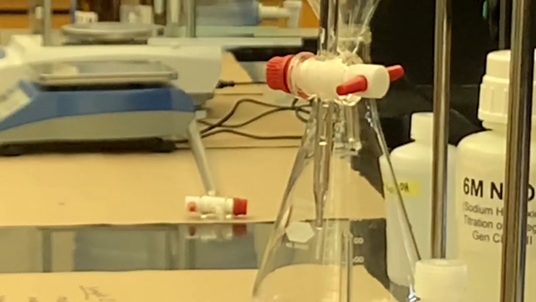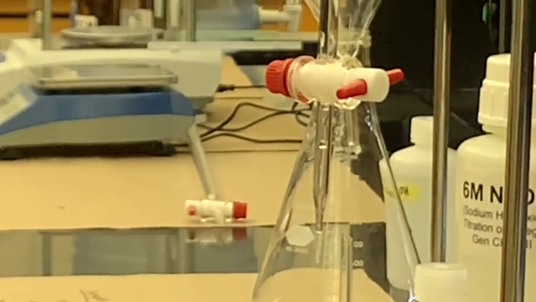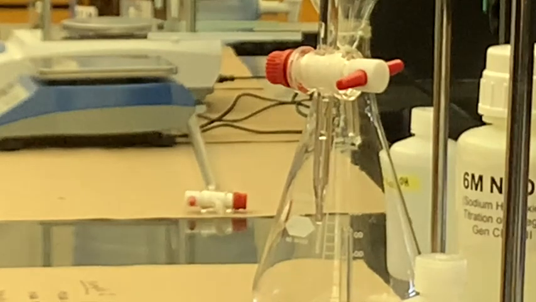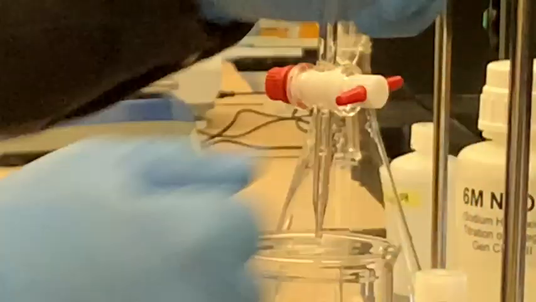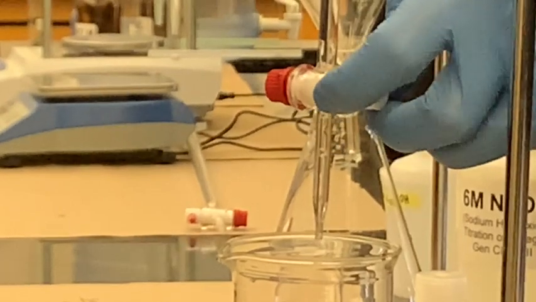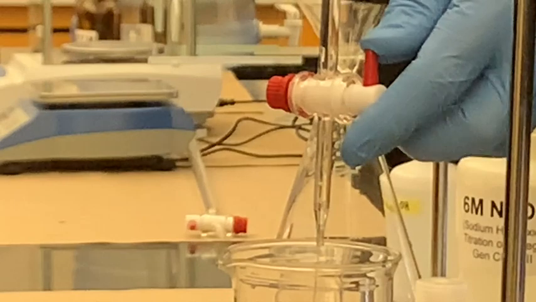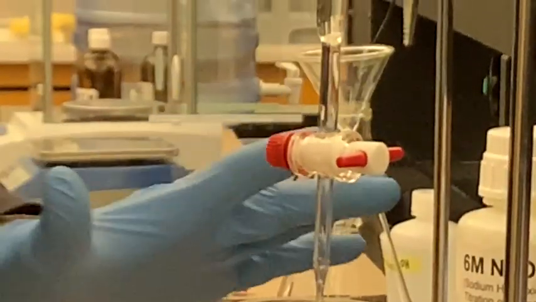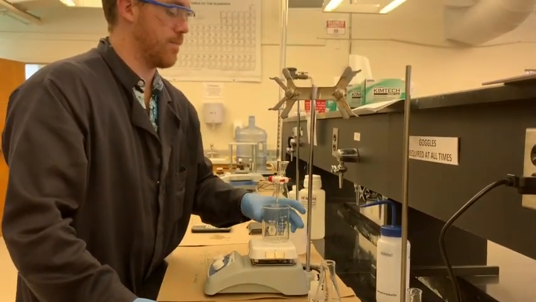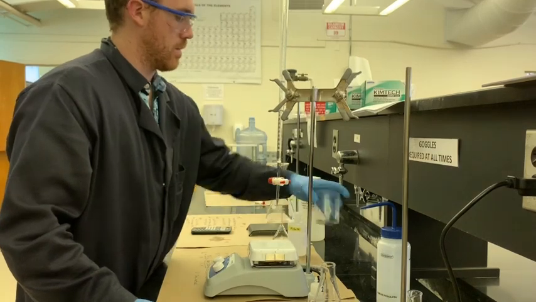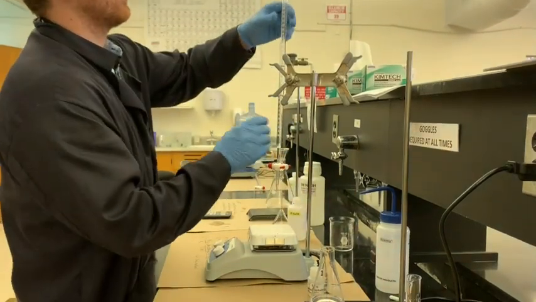Looking for my waste beaker here. You always have to keep a waste beaker handy. I'm just going to open up the burette stopcock really quickly, and that gas will come right out. Very easy to do. People mess it up all the time. All right, we are ready to go.